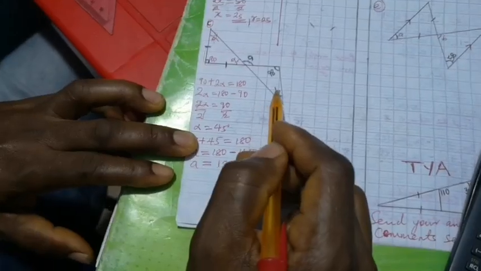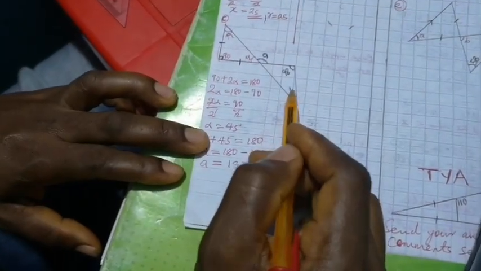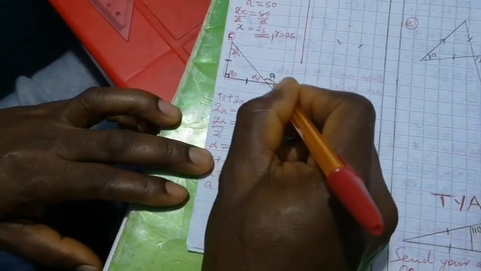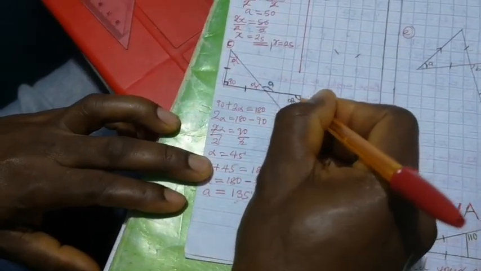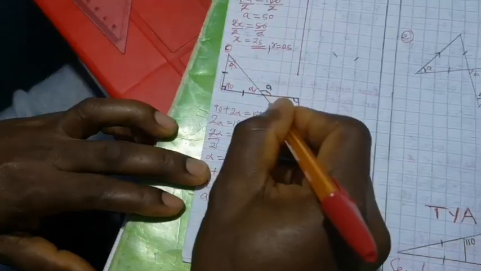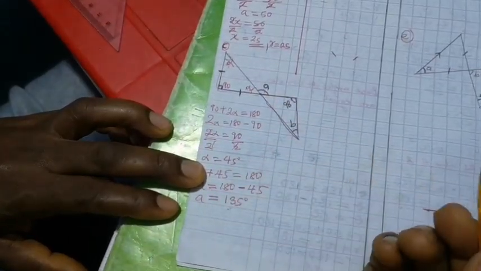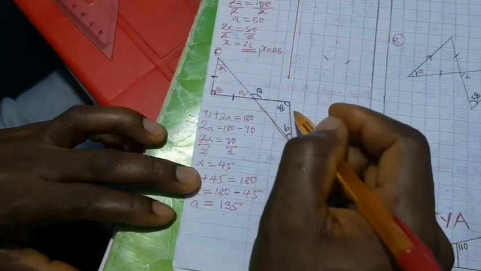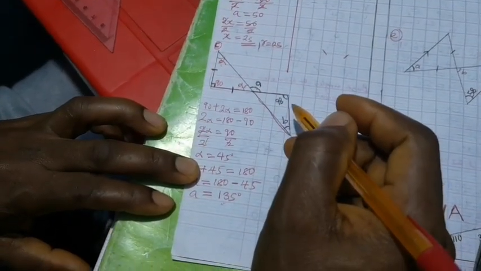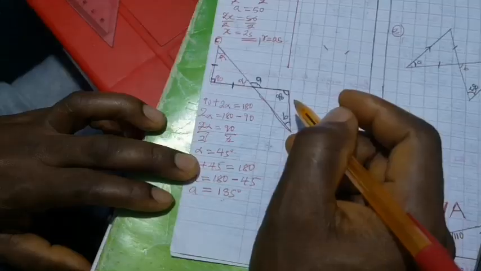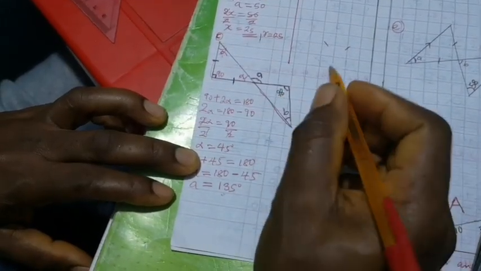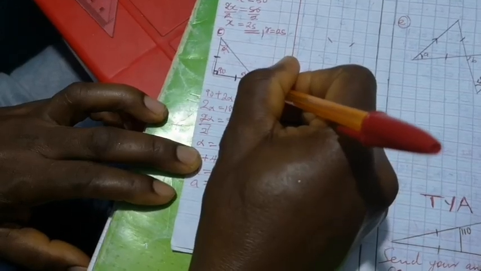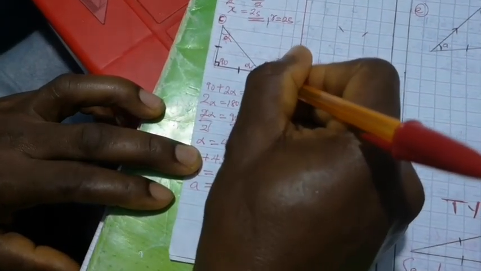Now let's go to B. How do we find B? Now this is another triangle we have here. Now remember that the sum of angles in a triangle is equal to 180 degrees. Now we have 98, we have B, but we don't have any angle here. Now we will look for a way to find this angle.